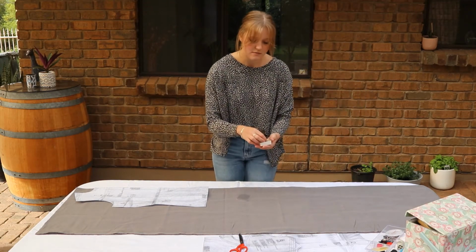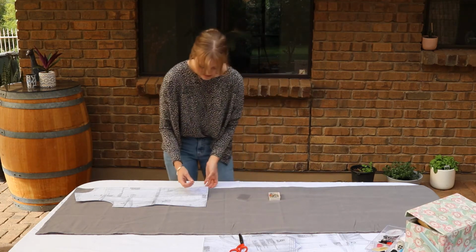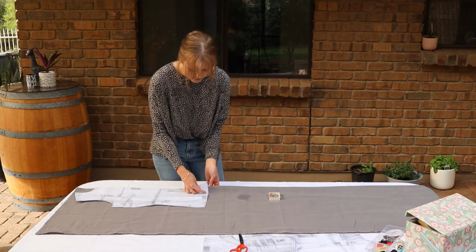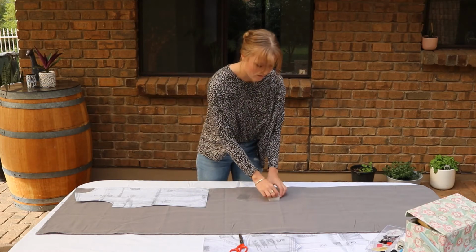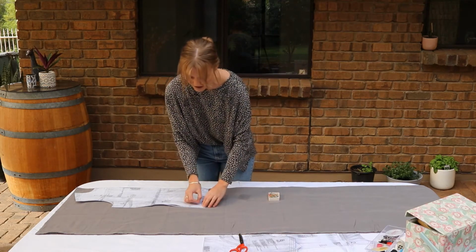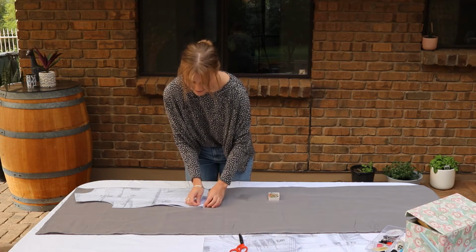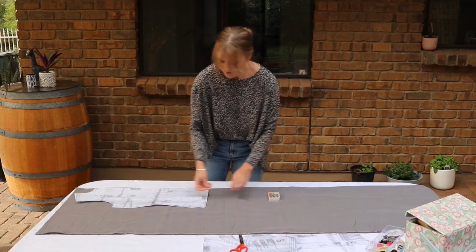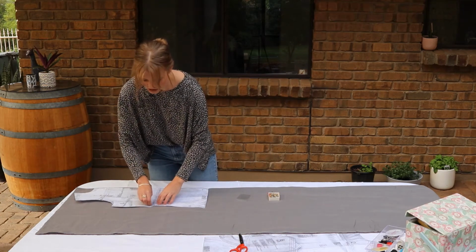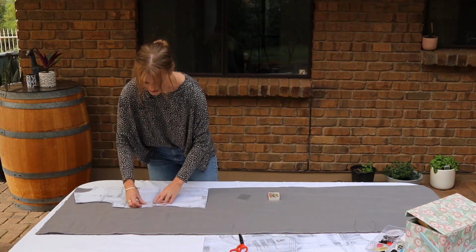What we need to do is we then need to get some pins, and we need to pin down mainly the corners onto your pattern. Make sure that it's not coming over the pattern and onto the fabric. Okay, and you might need a few in the middle just to really keep it all intact.